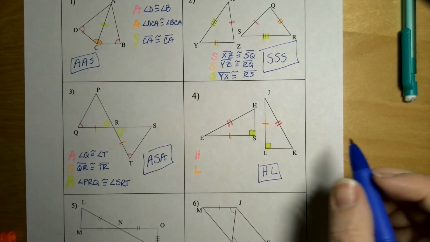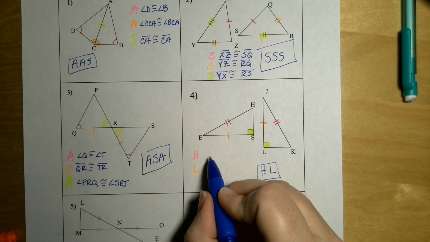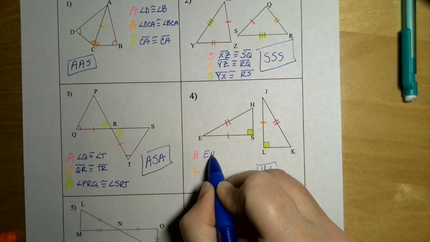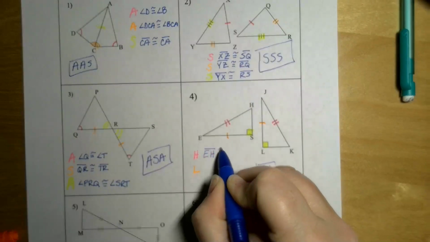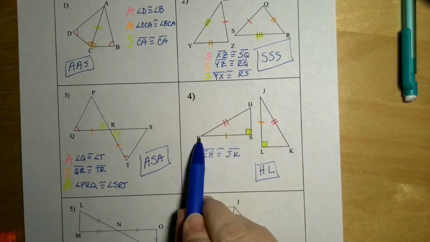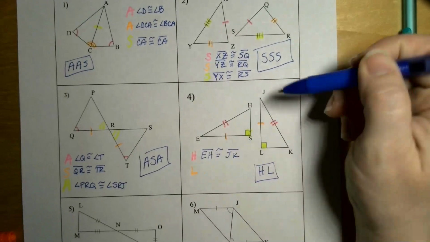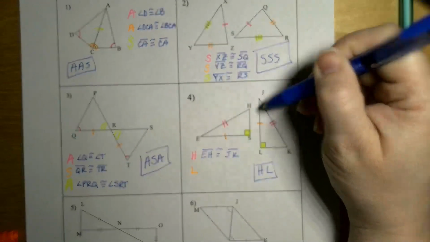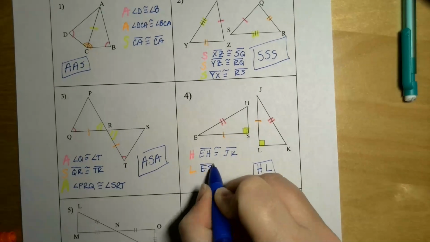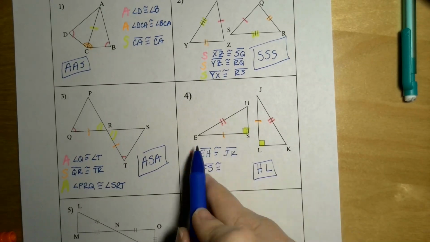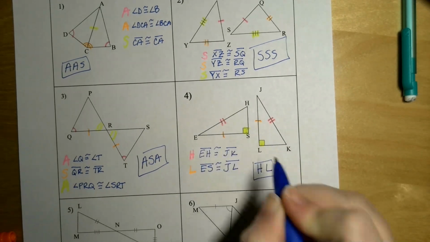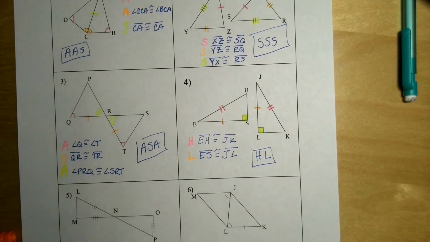Let's see, yeah. So hypotenuse is, I'm going to say EH is congruent to JK, right? E is the intersection of pink and orange. J is the intersection of pink and orange. Yep, got that one right. And then ES is congruent to JL. And that's what I've got congruent there.